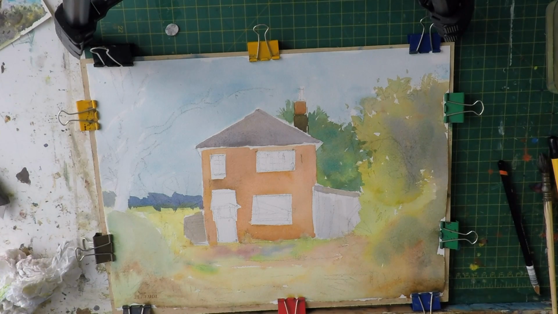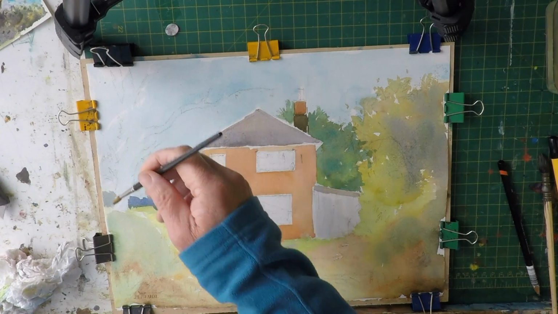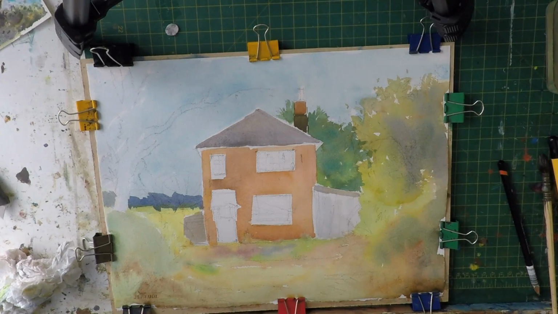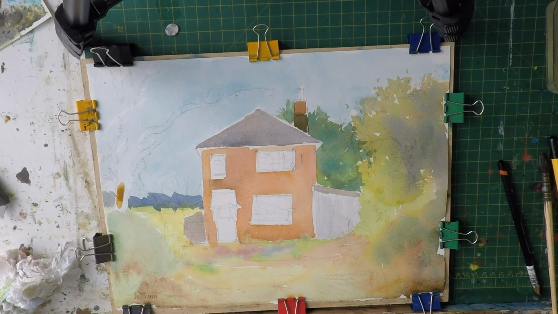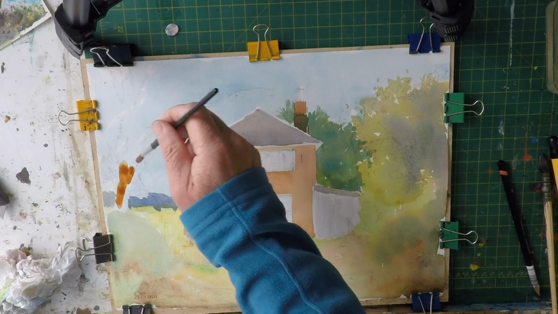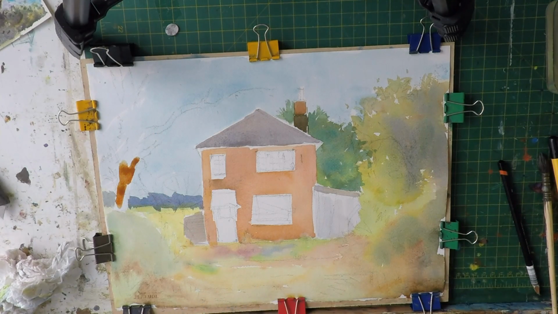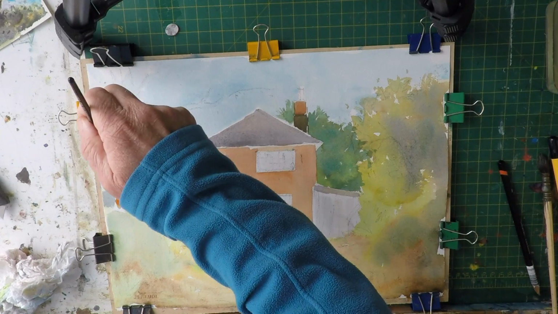There we go. Okay, now we're going to go and put the tree in. And the tree had a nice glow to it. It was reflecting all the colours up. So let's try and get the reference picture over a bit so I can see what I'm doing. It was the right mixture of warm and cool colours. Let's try and get that right, because that's a big part of this painting, the tree.